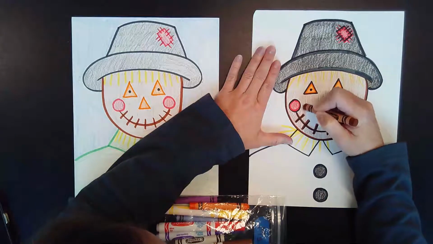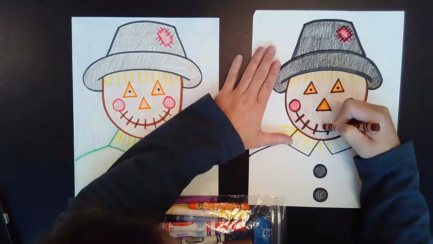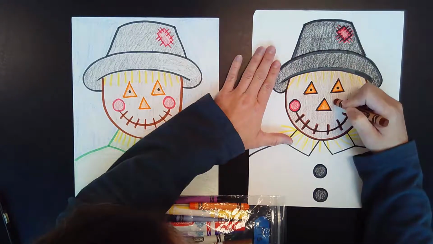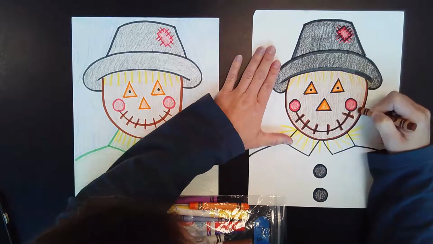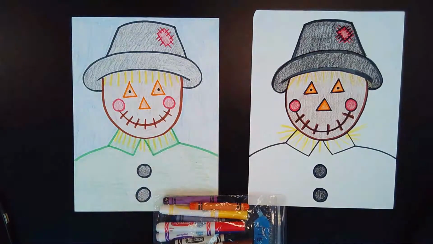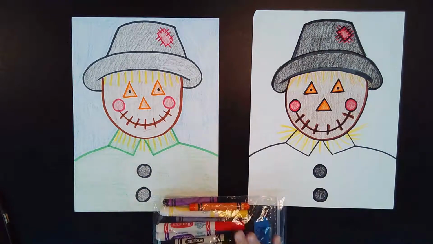Finish coloring in his face. And once I'm done with his face, I can take my brown crayon and put it back in my bag, and I'm going to give you guys a few more seconds to finish up his face, and then we are going to move on to his shirt.